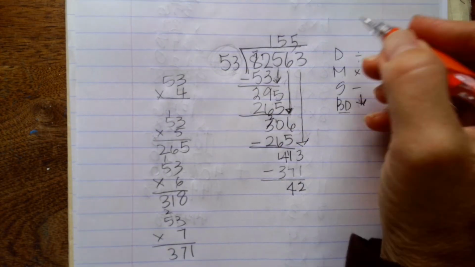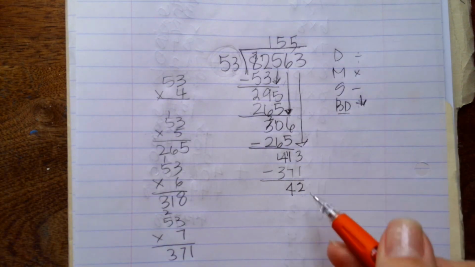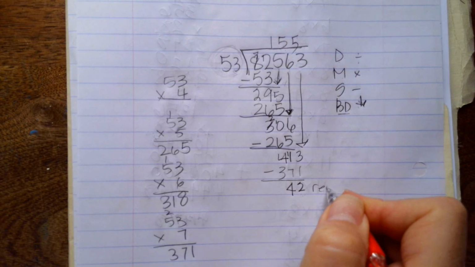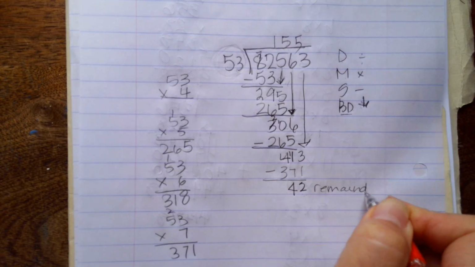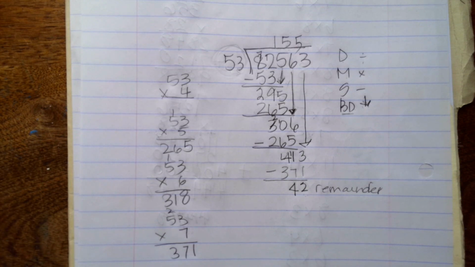So my remainder would stay the same. I have nothing left to bring down now. So this is the remainder. And that's how you know when you've reached your remainder: you've run out of stuff to bring down.